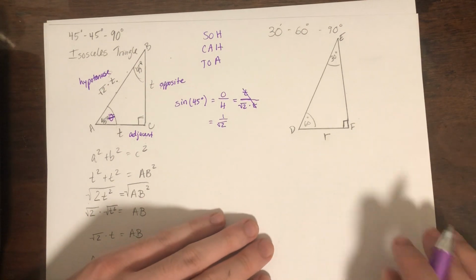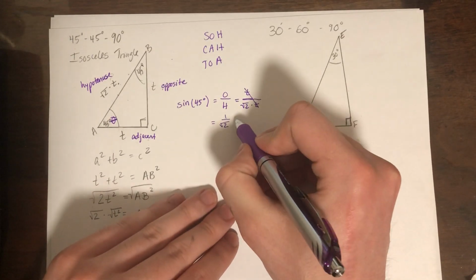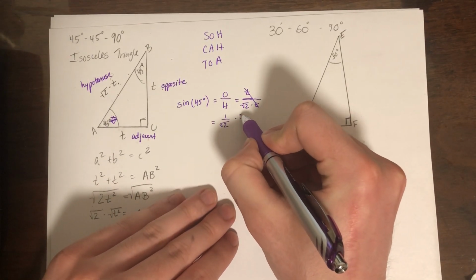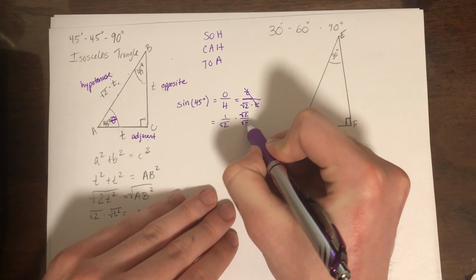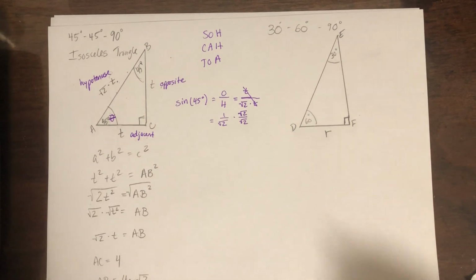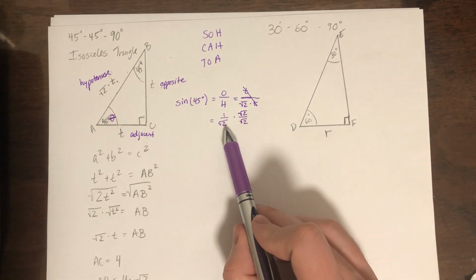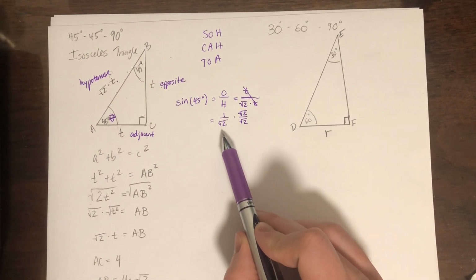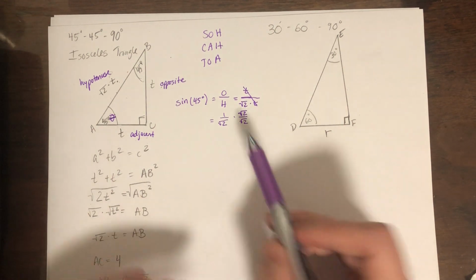The way we get radicals out of a denominator is by multiplying by a fraction that has that radical in the top and bottom. It's really just 1, because radical 2 divided by radical 2 is 1. So we're not changing the value of this fraction, because anything times 1 is just itself.